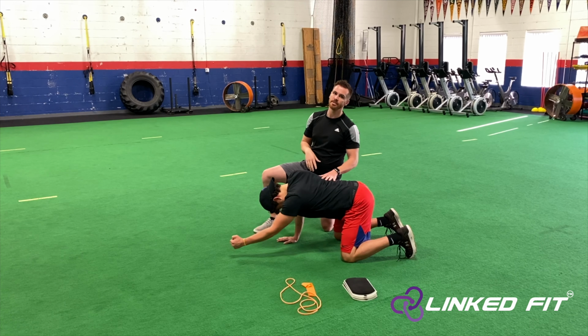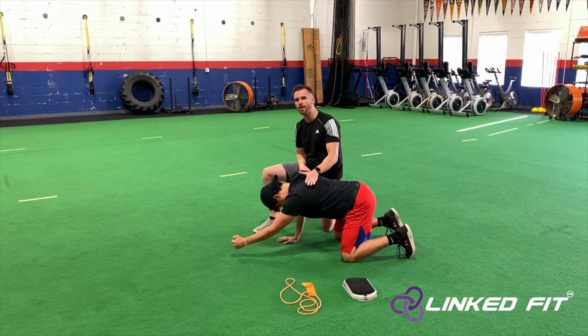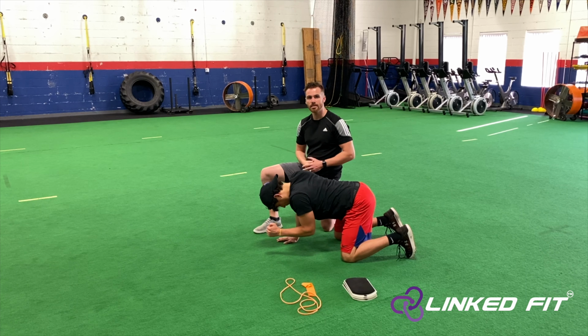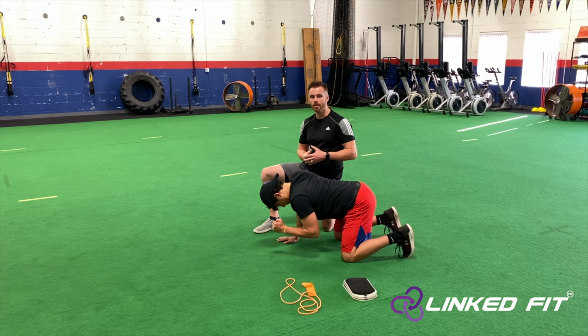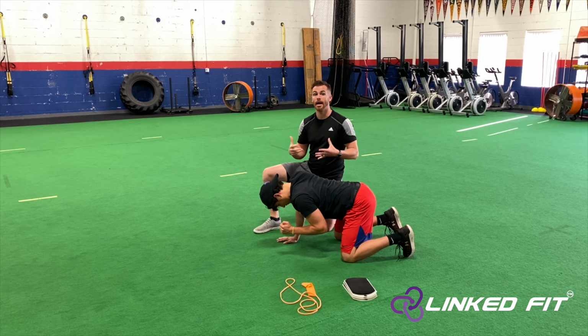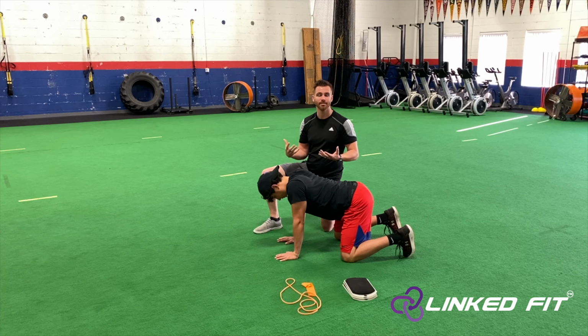What I always like to say is, when we're doing these things, imagine that we've got a balance beam here. We want to keep things nice and balanced, so that when we're doing this movement, it's like having a glass of water on your back or shoulder blades, and you don't want that glass of water to fall off and get you wet.